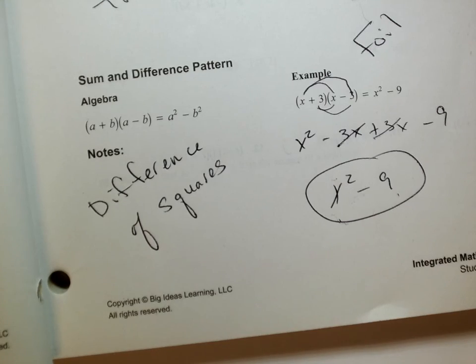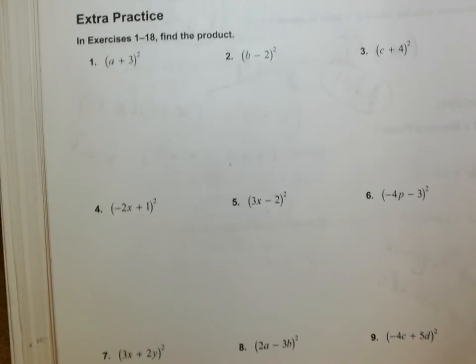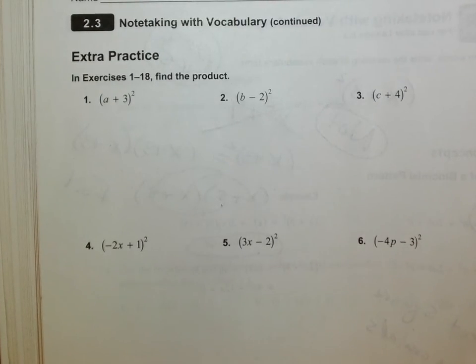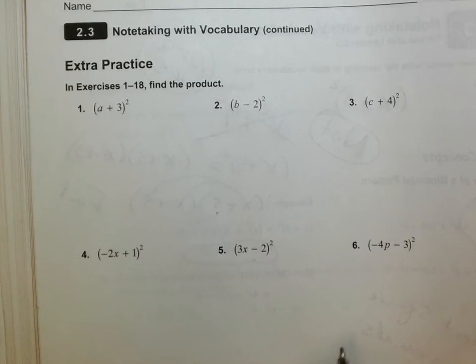Are you good? Okay, turn the page. All right, let's do some of these. So, right at the bat, number one. Let's do number one and number two together, and then I'll have you do three.